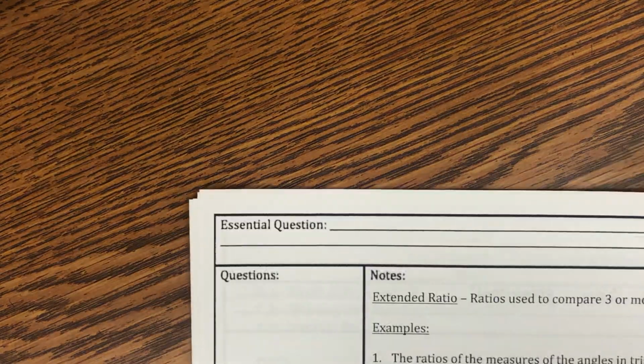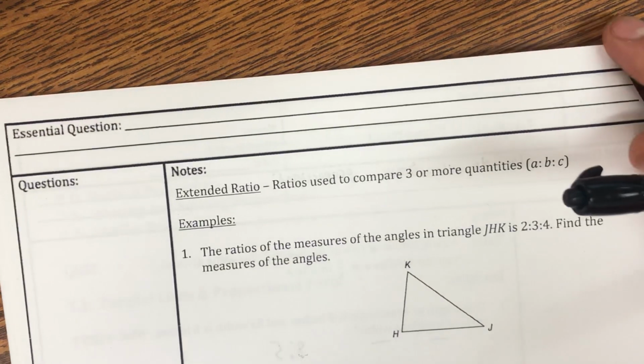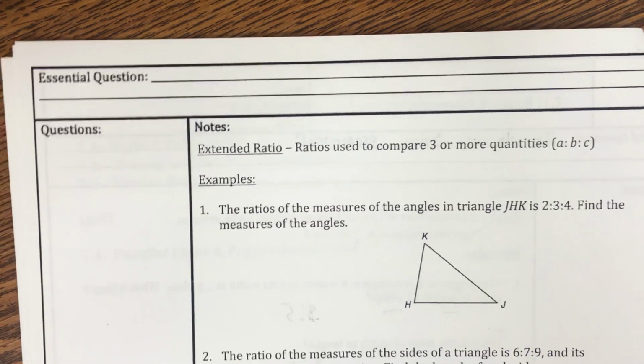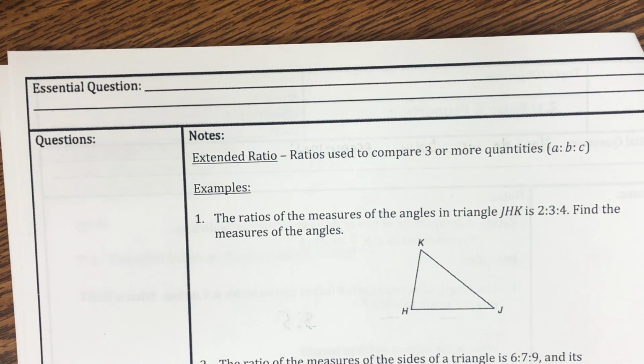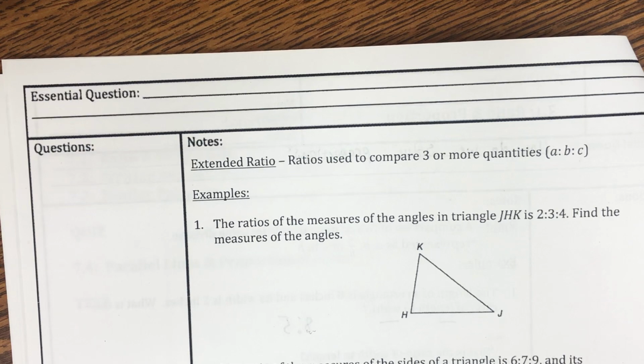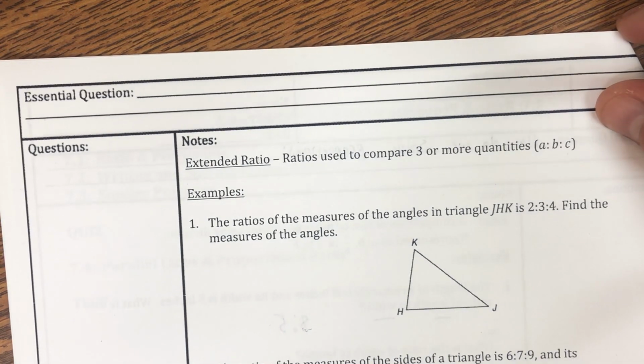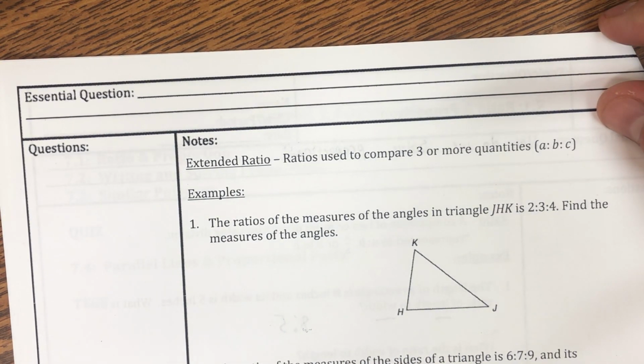All right, an extended ratio compares 3 or more quantities. So in this case, it says A to B to C. And we're going to see some problems like this in regards to triangles, as well as we might see something with a trapezoid and its perimeter, numerous different things. So the first one says the ratios of the angles of a triangle is 2 to 3 to 4. Find the measures of the angles.